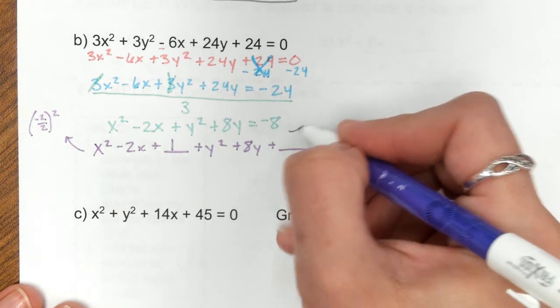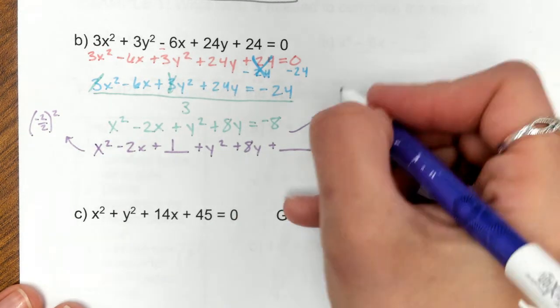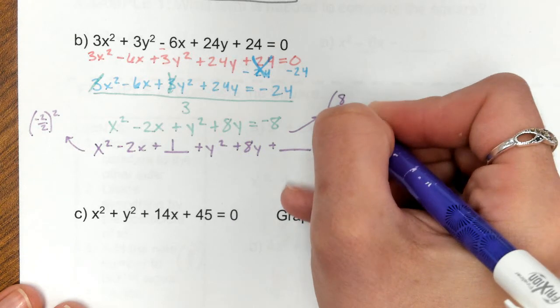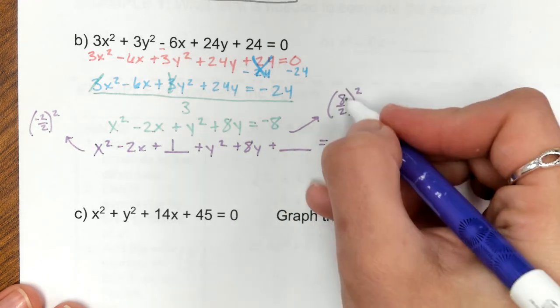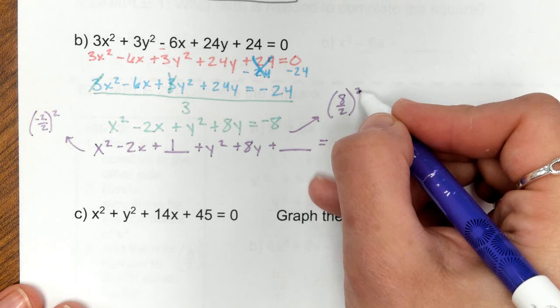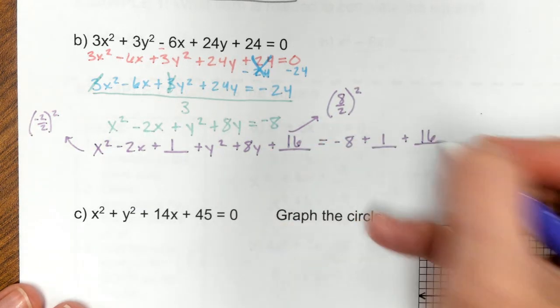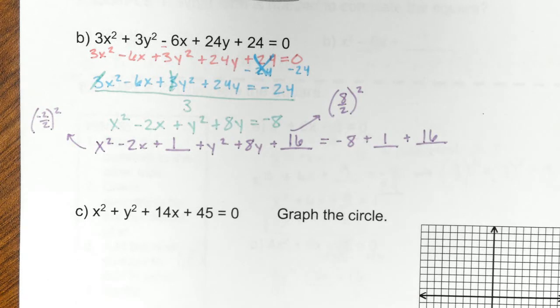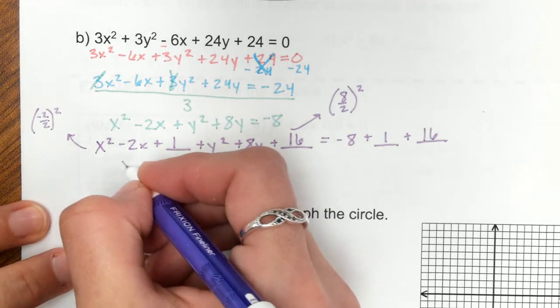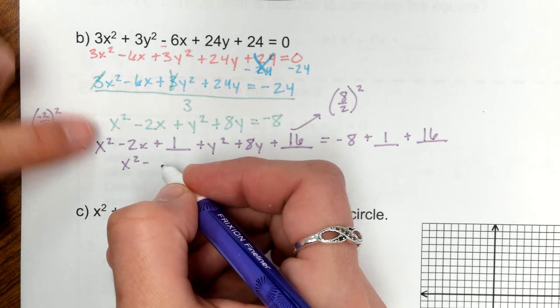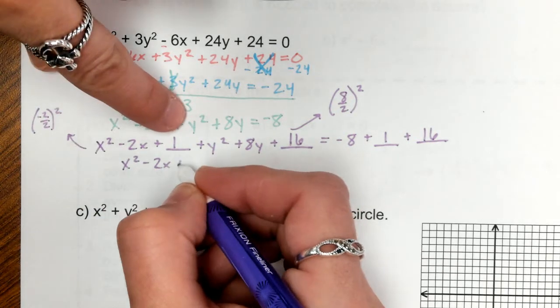And then if we take a look at our y, 8 is b. So we'll take 8 divided by 2 squared. 8 divided by 2 is 4. 4 squared will give me 16. So we add that 16 to both sides. Let's condense this down now. What do we have? X squared minus 2x plus 1.